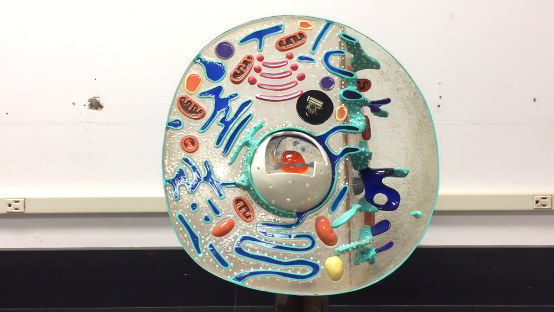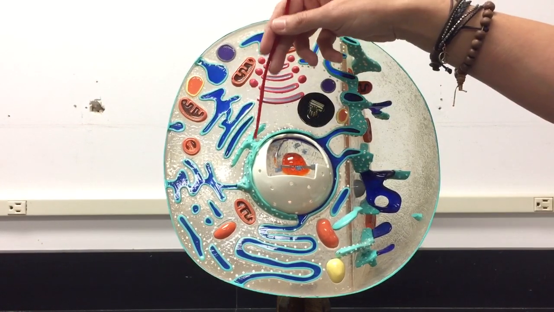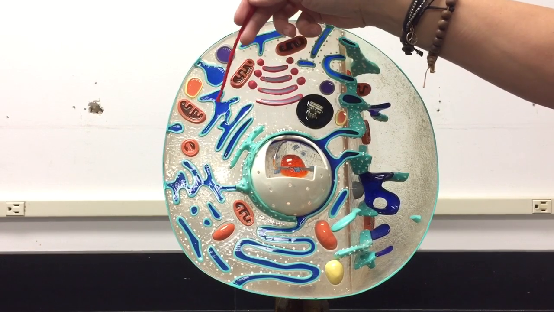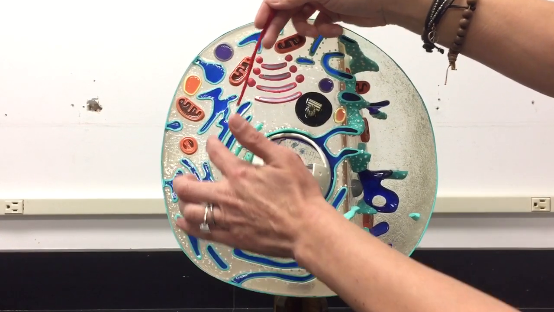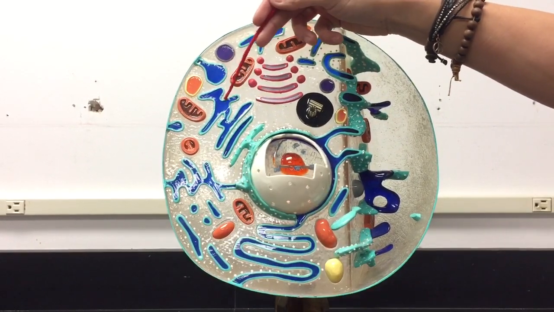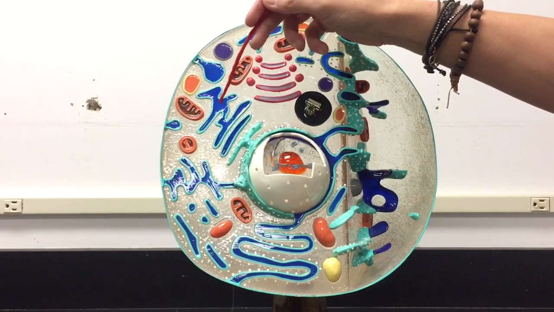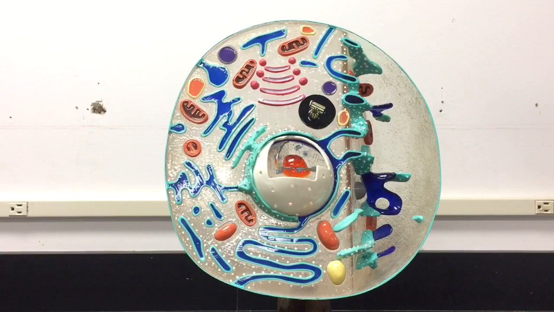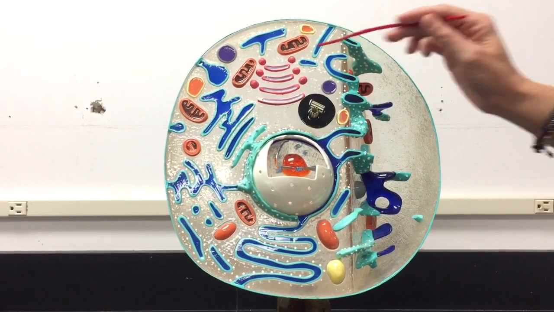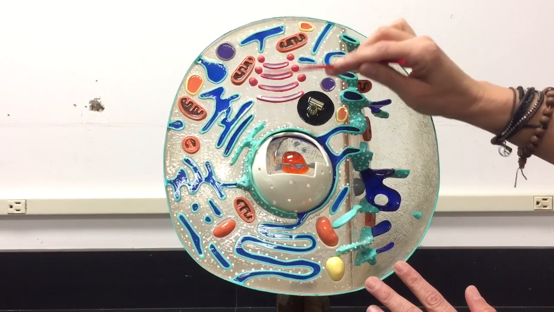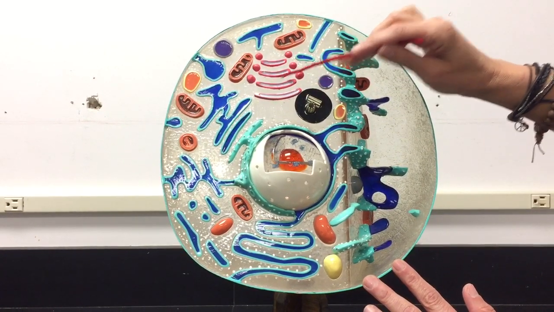All right, next we have the smooth ER, which is actually continuous with the rough ER, although not in this model, and that's shown right here. So here, looks like rough ER but doesn't have the white dots on it. That's smooth ER, or smooth endoplasmic reticulum. Okay, and it's called smooth because it doesn't have the ribosomes on it. Next, we have the Golgi apparatus. So this structure right here with these vesicles, that represents the Golgi apparatus.